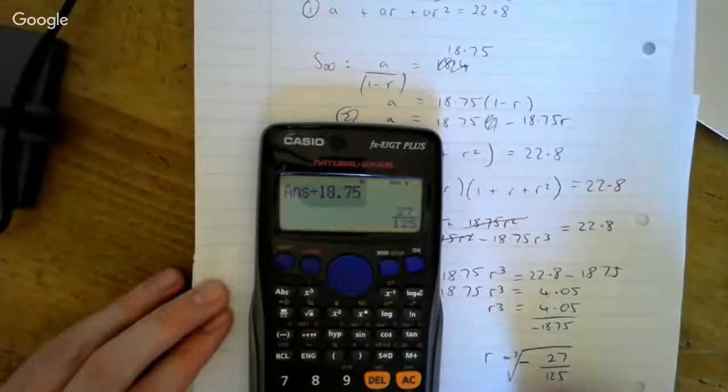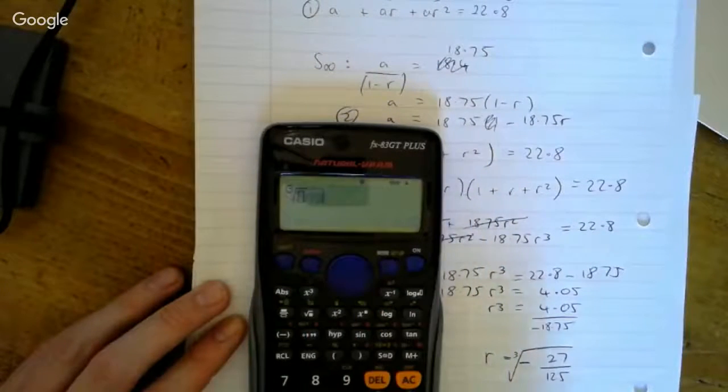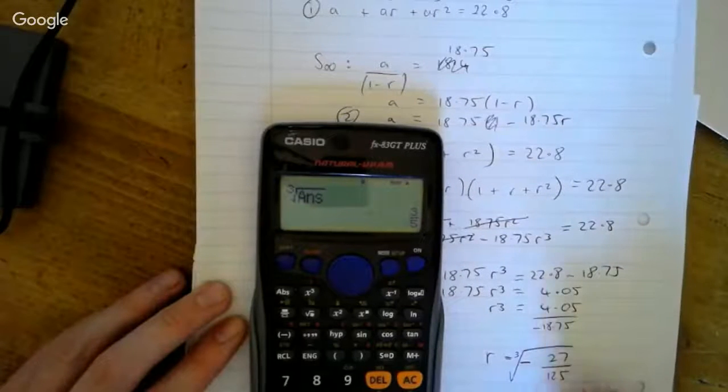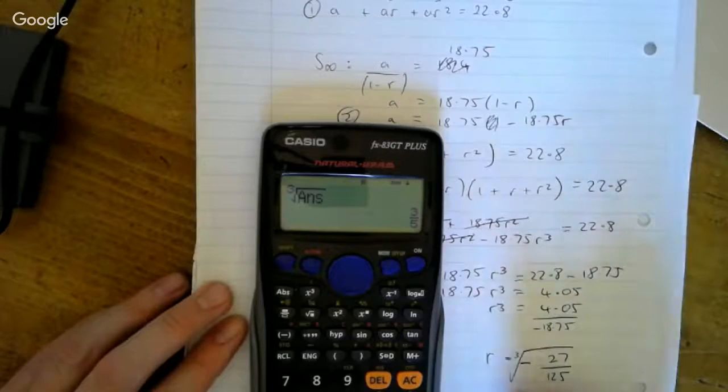And then I'm going to cube root that answer, so I know it'll be a minus. And then cube root of that. Answer is 3 over 5. That wasn't easy, okay, that was fussy. There may be a simpler way. Have a look at the mark scheme.